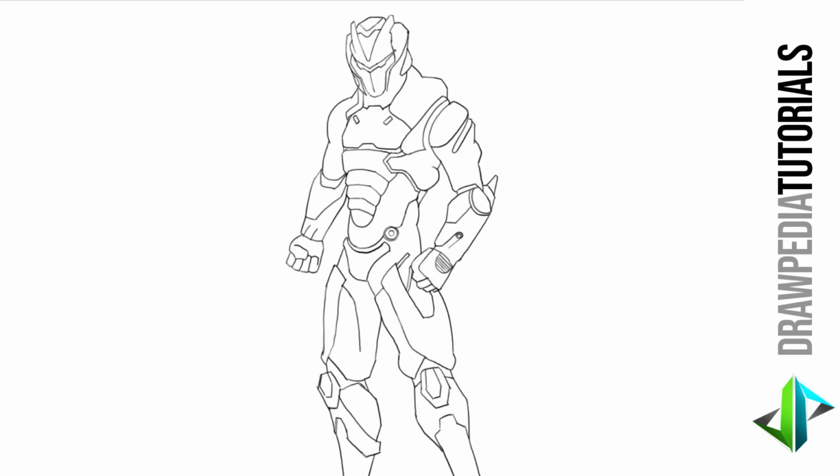For the finishing touch, I'm gonna add a few details. A line at this corner, and around the neck here, I'm gonna take this point and make a sharp turn to the side with a curved line.